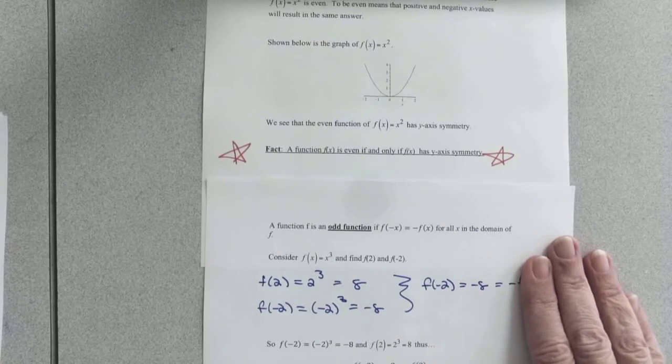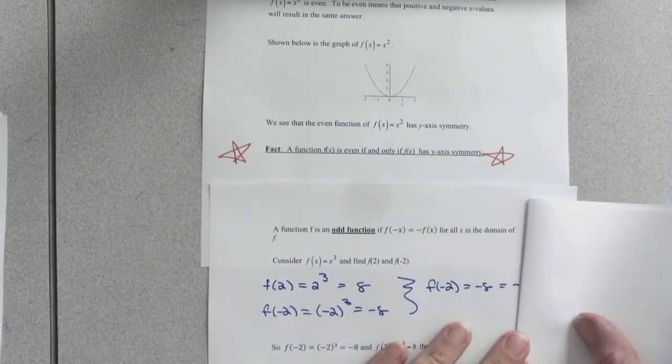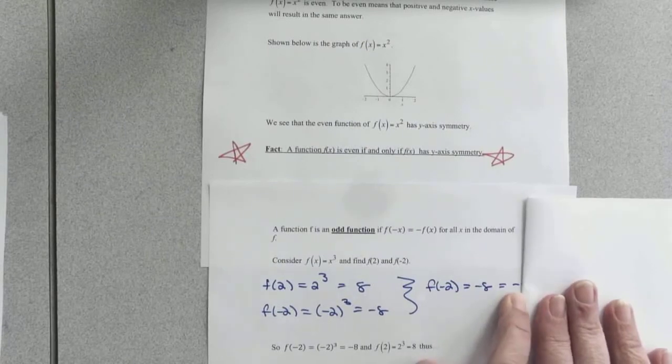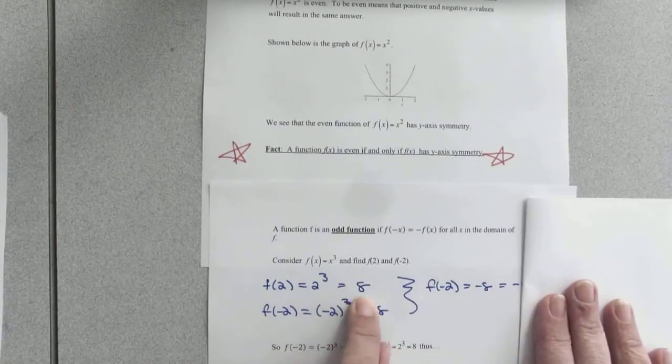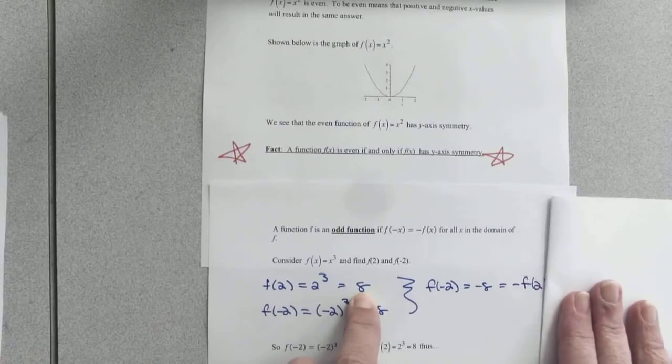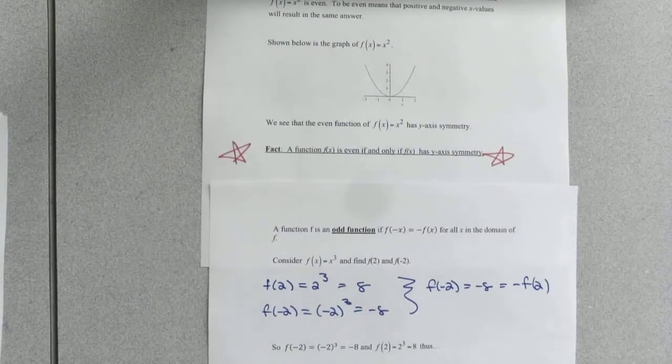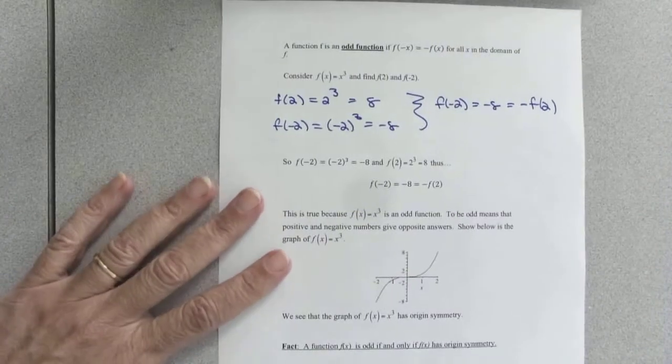So I still have that negative there, but then f of 2 was 8, so instead of writing the 8, I write f of 2. And not too important to remember that. But my point here is that f of x equal to x cubed is an odd function.